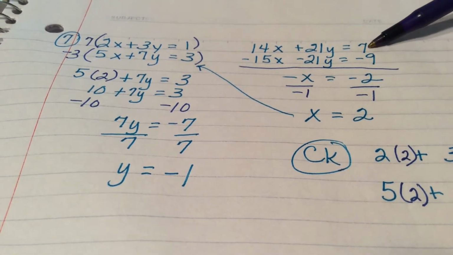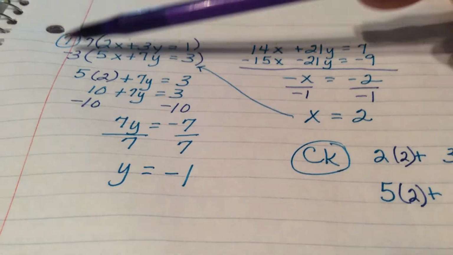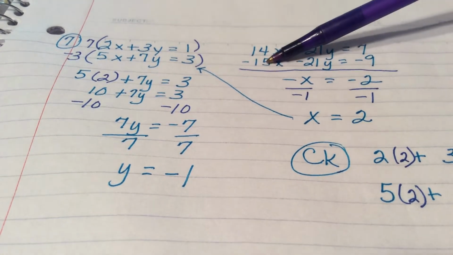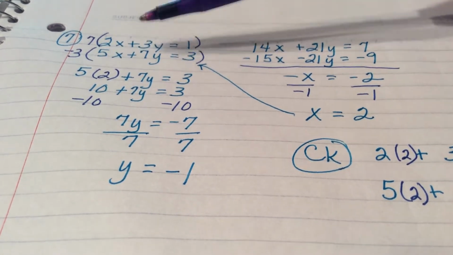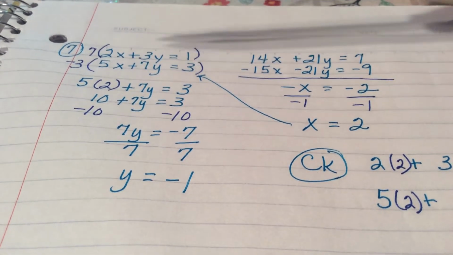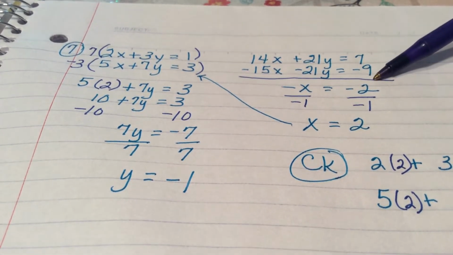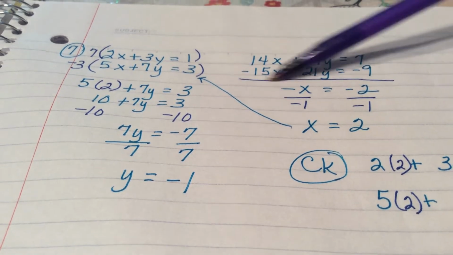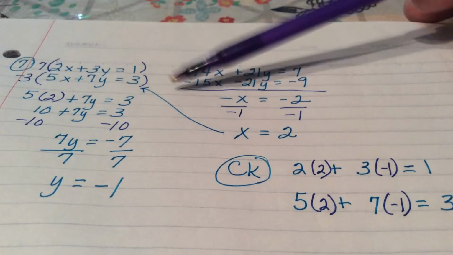Be sure you take 3 times everything. Negative 3 times 5 is negative 15. Negative 3 times 7 is negative 21. Negative 3 times 3 is negative 9. Draw your line. You're going to add these two.